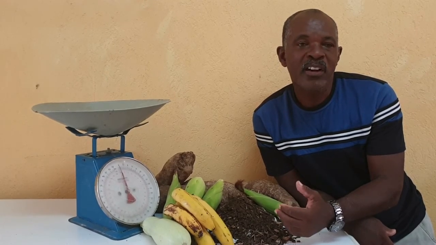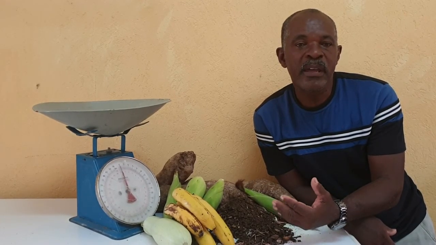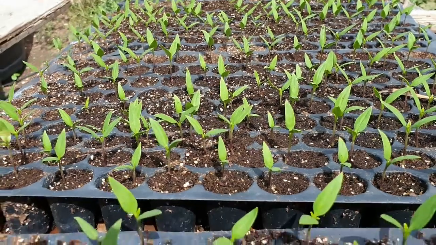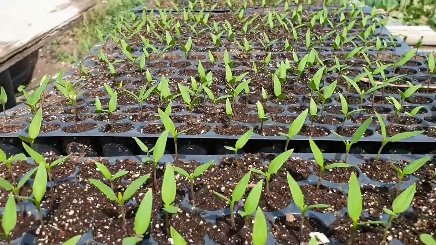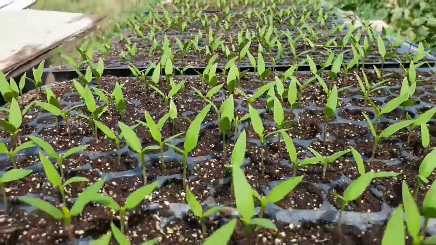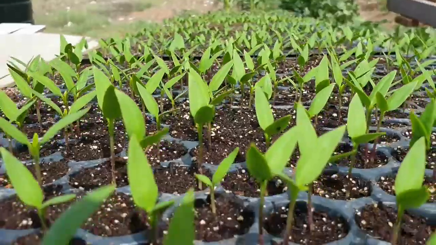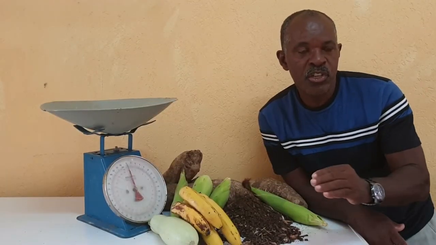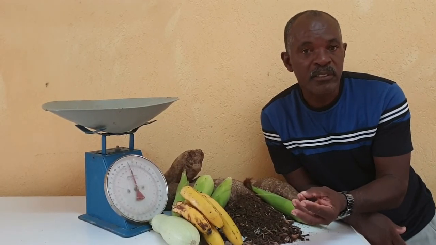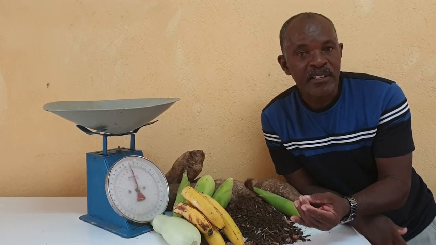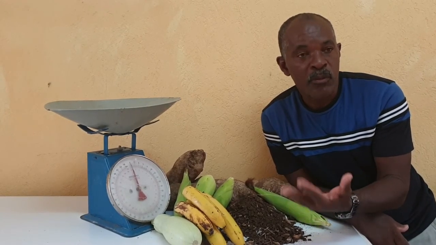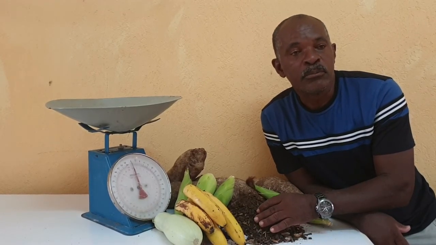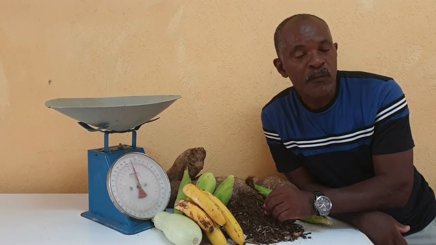Firstly, what is the fundamental importance of soil? Simple things. The soil helps to anchor your plant in position. If you don't have soil, you find that the anchoring of that plant is not very good. Then the soil acts as a storage unit for things like water, air, organic matter, and eventually minerals, mainly minerals. It is the source of food for your plant.